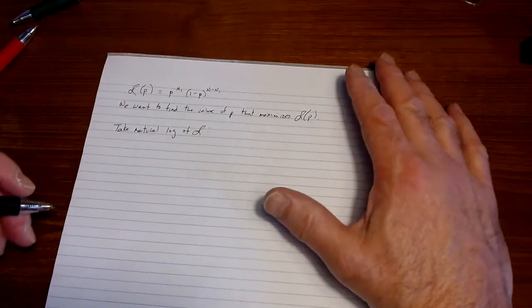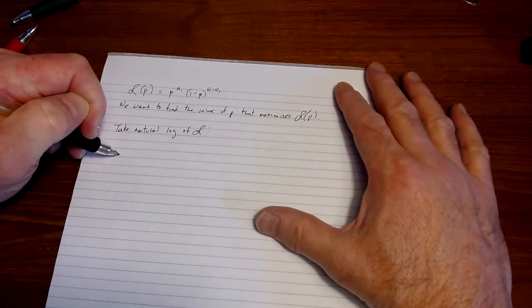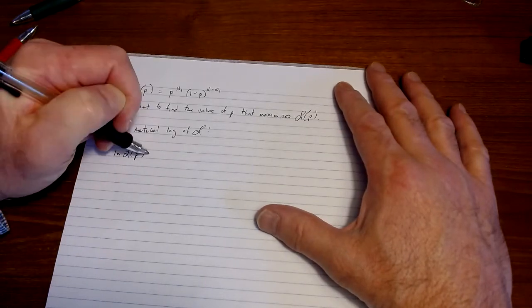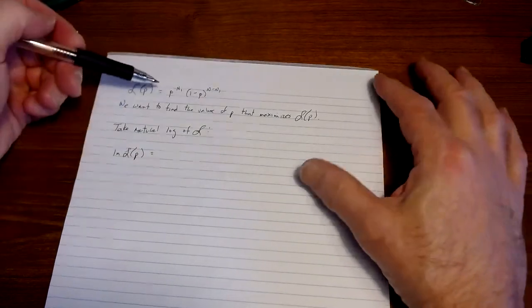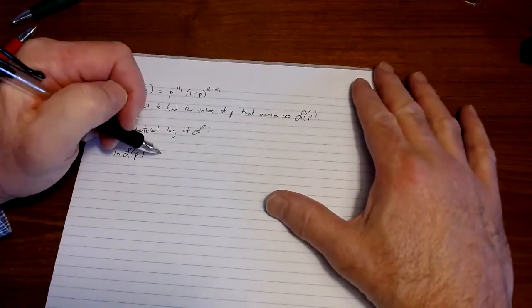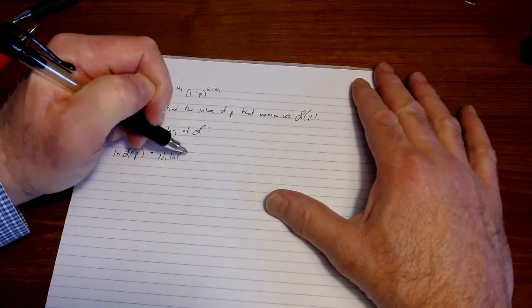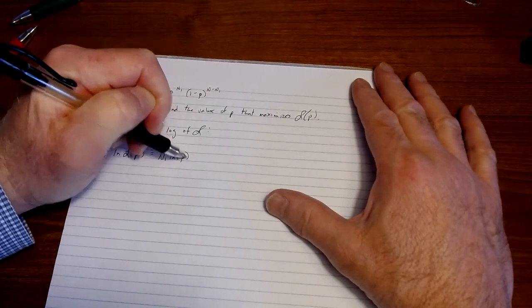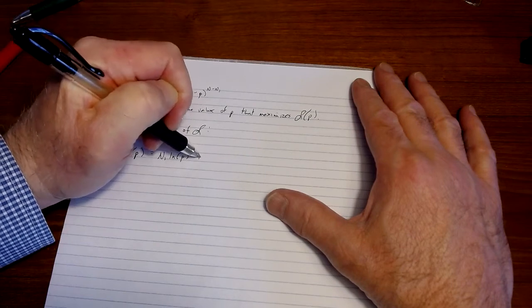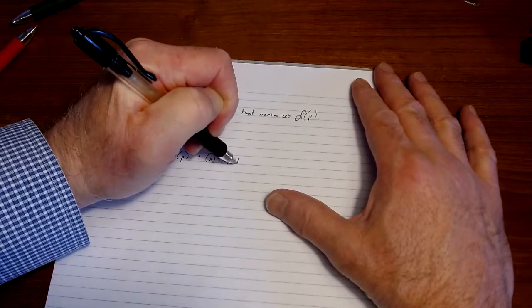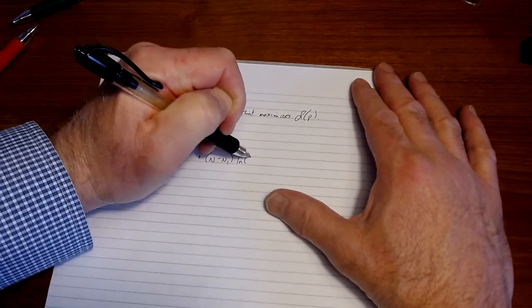If we do that in this case, we get the log of the likelihood. And just taking the log of this expression, we get n1 times the log of P plus n minus n1 times the log of 1 minus P.